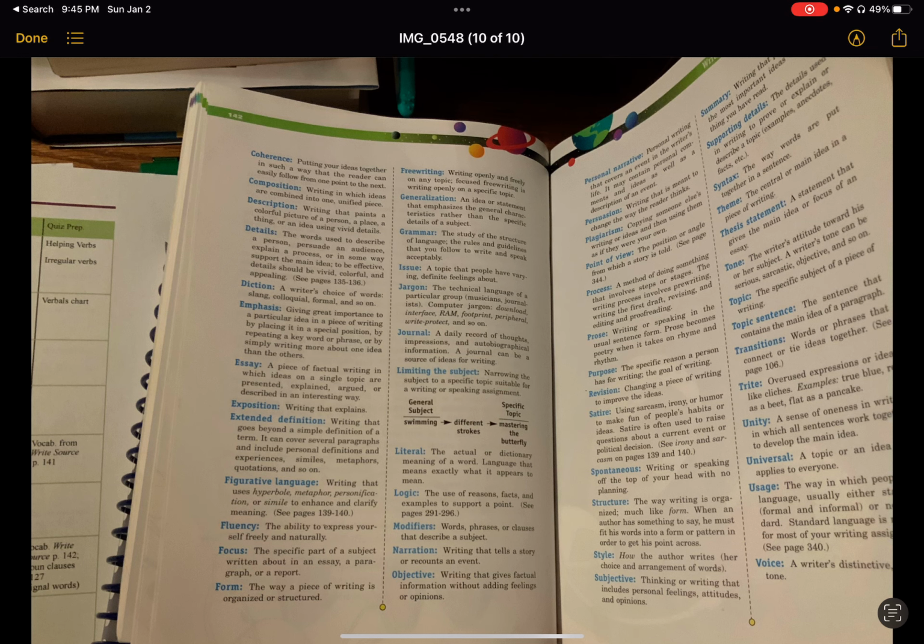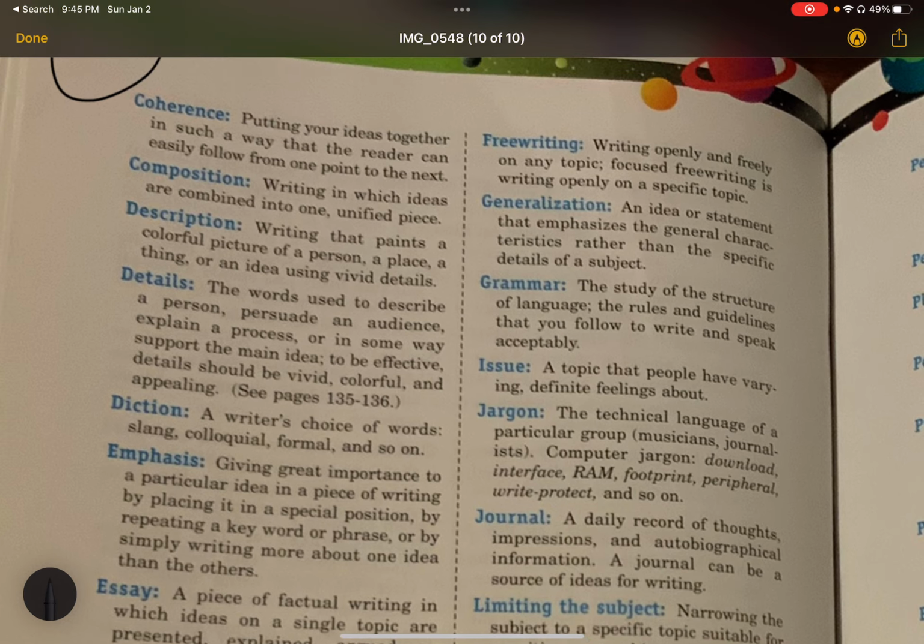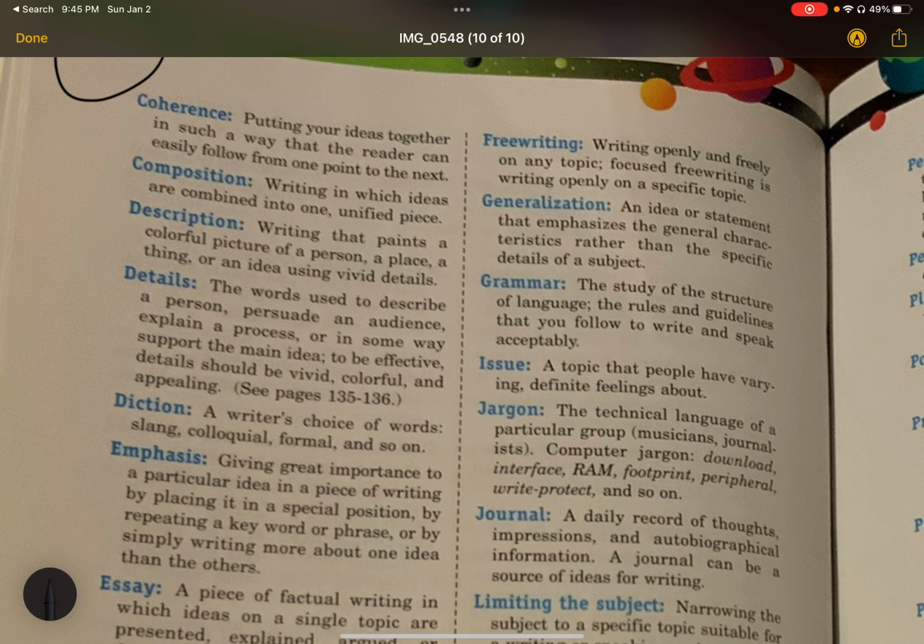We also are going to do this page 142 on your quiz next week. Don't forget, it's on your assignment sheet, but you're really going to need to know that page on noun clauses. I think it's page 127. And then this page of definitions. So just looking through these quickly.